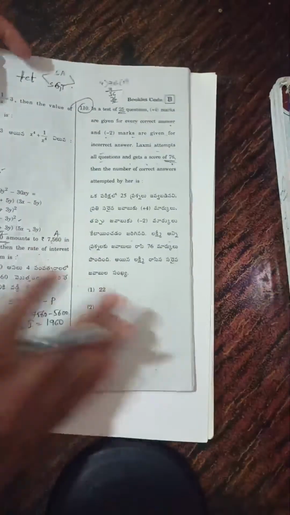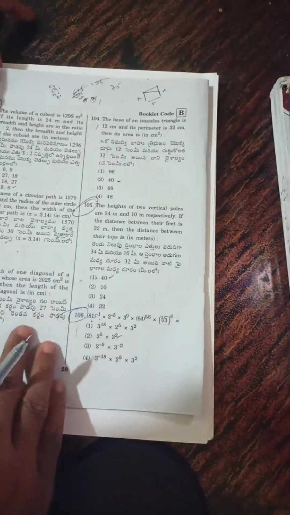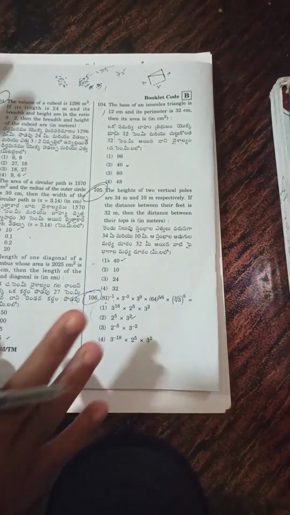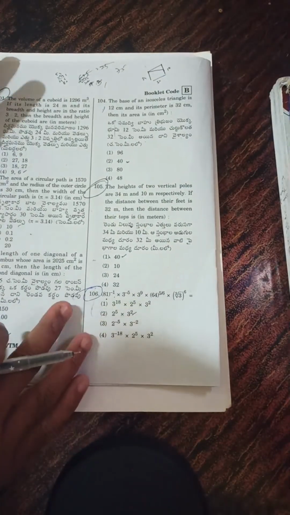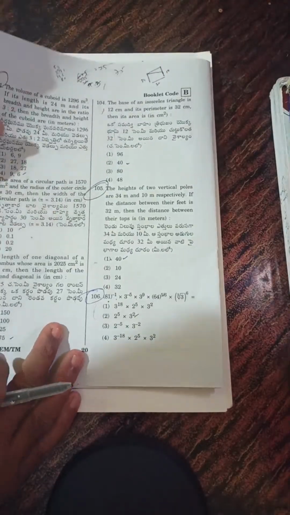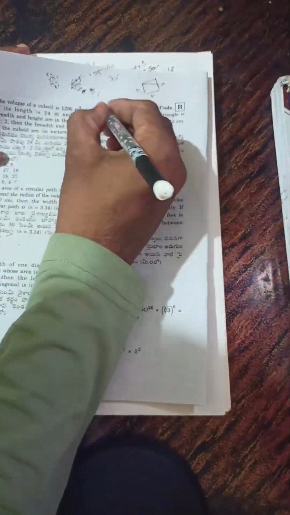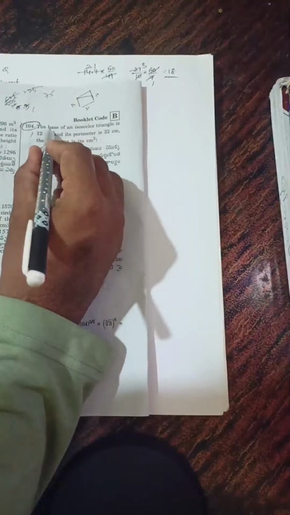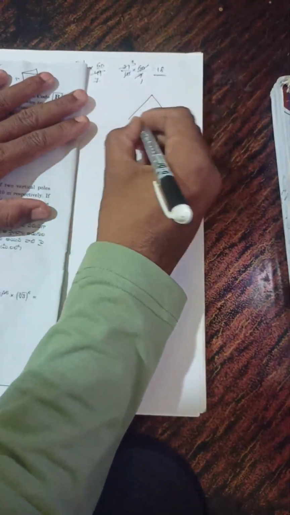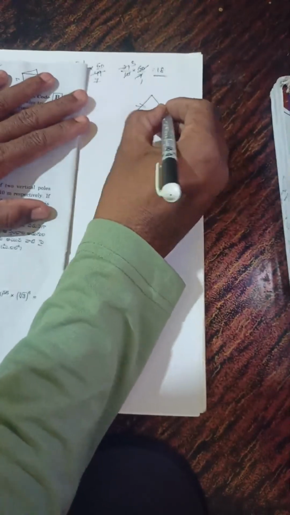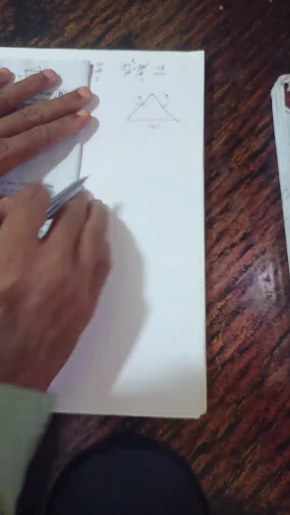I think we have covered this page also, and these are the few questions which remain. So an easy problem we will do first. Question 104. See, the base of an isosceles triangle. Now very simple. In an isosceles triangle, opposite sides are equal. I am taking x as the equal side. This one is the 12 base we are taking.